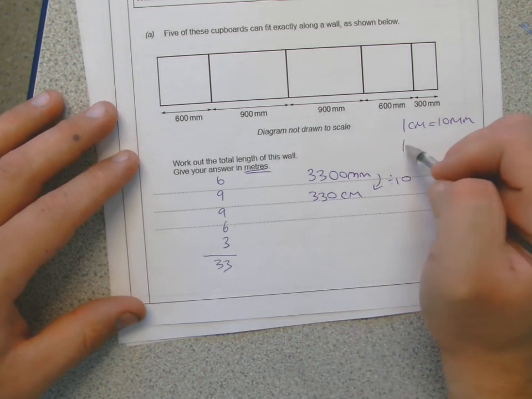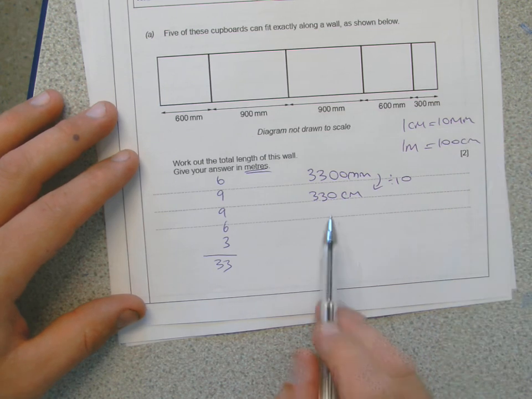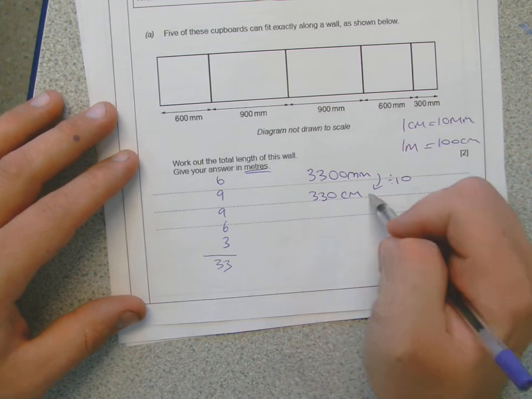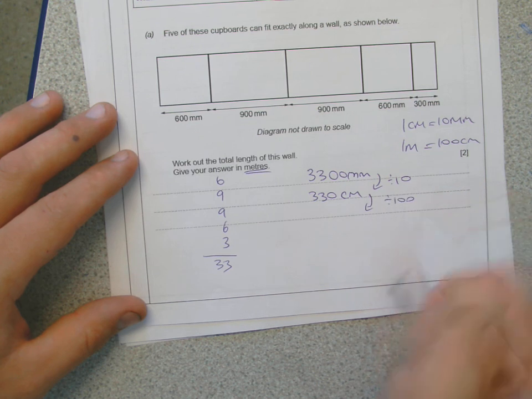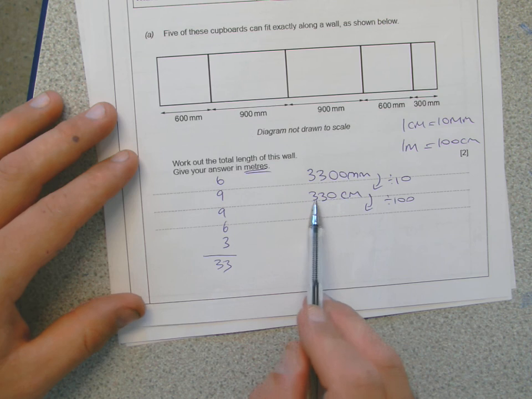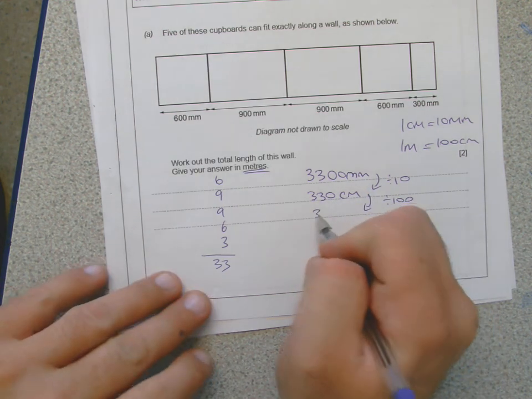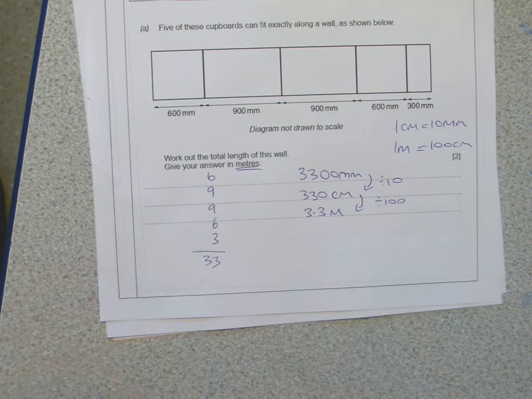And then of course I know that 1 meter is 100 centimeters. So to work out how many meters this is, I see how many hundreds are in here. So divide by 100. 330 divided by 100. Well, 100 goes into 300 3 times, isn't it? So it'll be 3.3 meters.